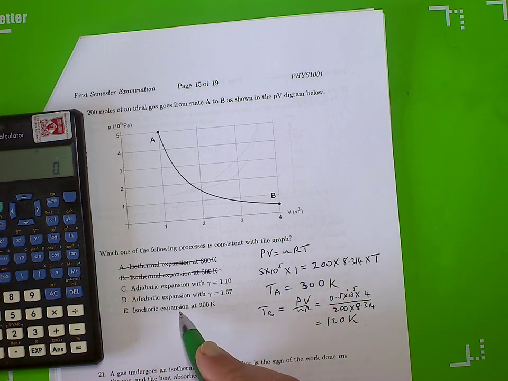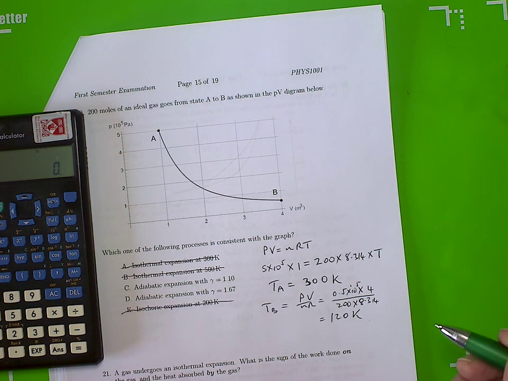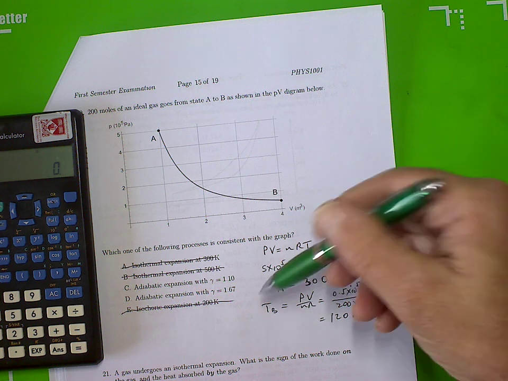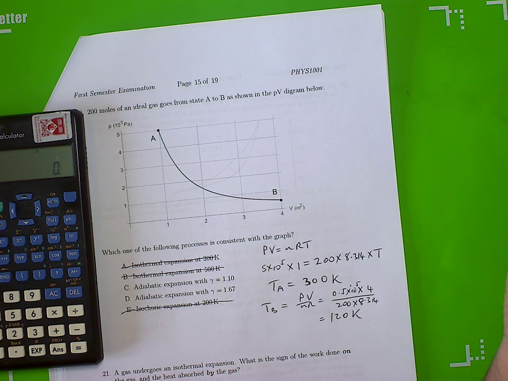An expansion means you change volume, and it's at 200, so it's not isochoric. So they're all eliminated, and we're left with adiabatic expansion with one of these values of gamma.